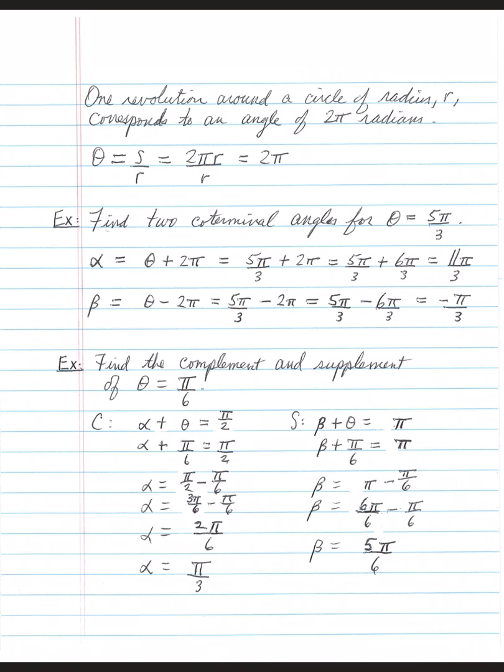Now, complement and supplement. Remember, complement is the angle that added to the original will give you 90. Supplement is the angle that when added to the original gives you 180 degrees, which is pi radians.